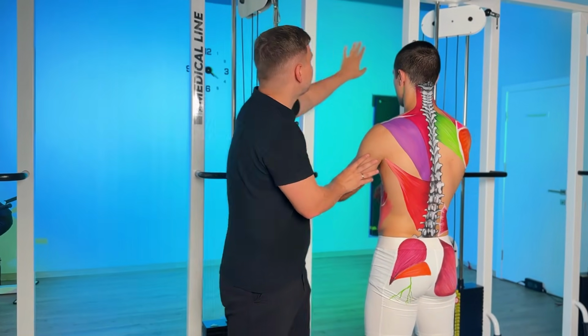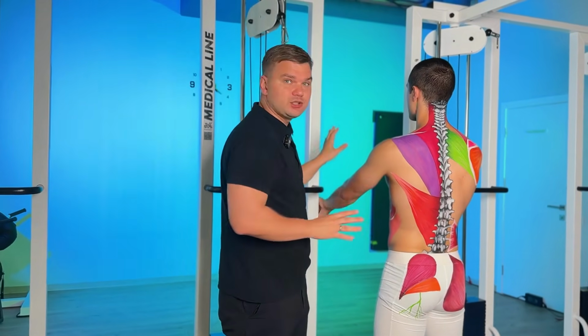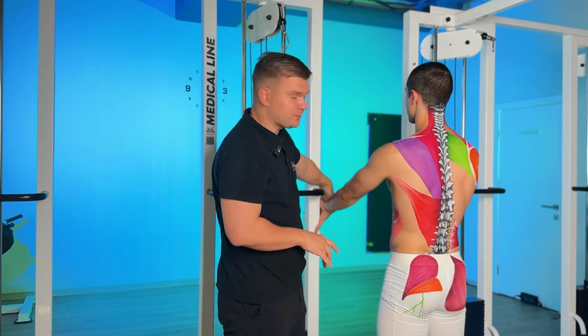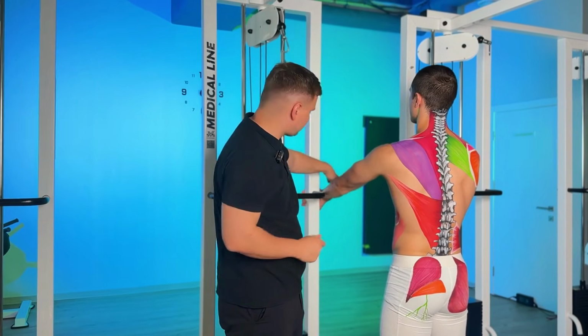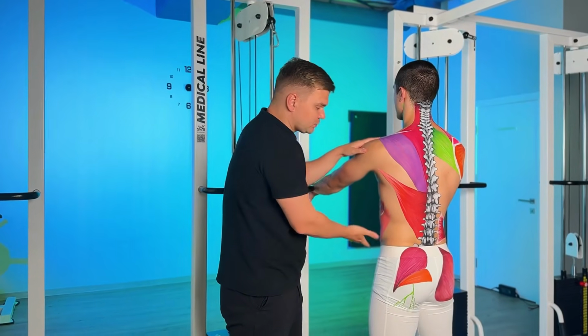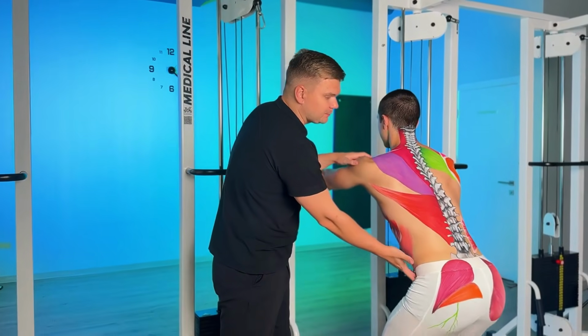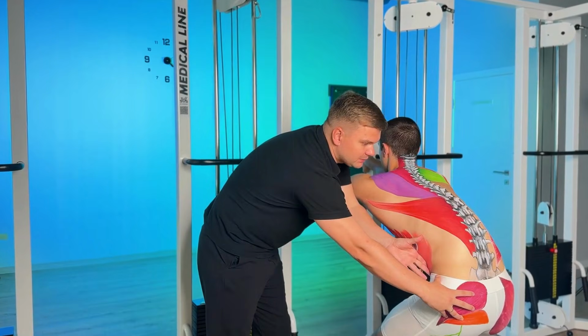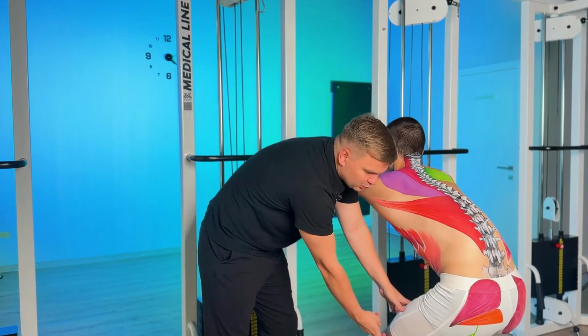First, we need to find a doorway. Why? So that you can grab onto the doorway with your hands and hold on firmly just like this, as you can see Vlad is doing now. Second, we need to gently and slowly pull back while rounding our pelvis as much as possible. The knees can be slightly bent.